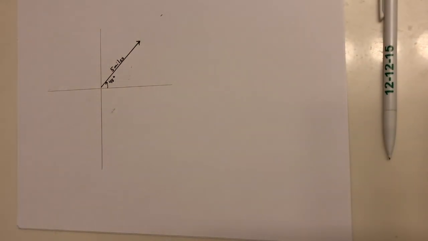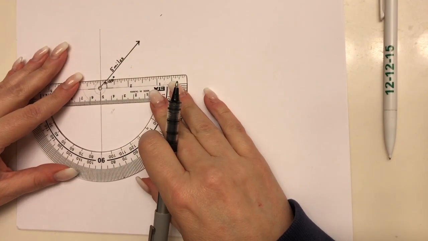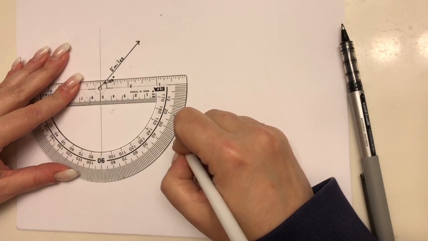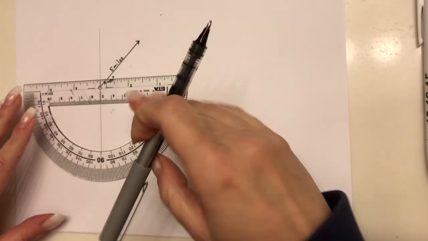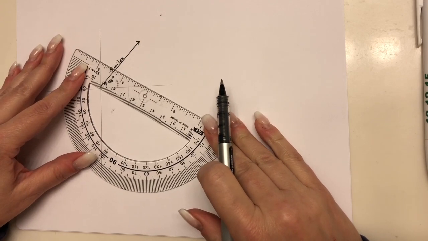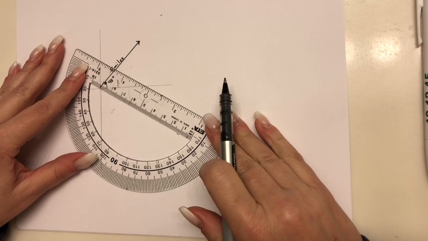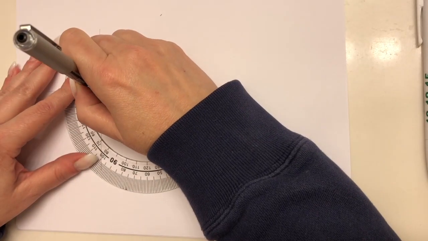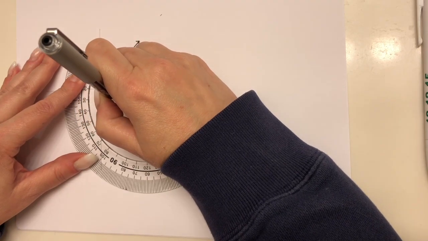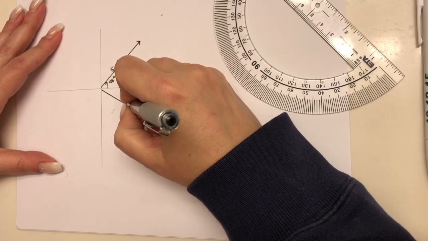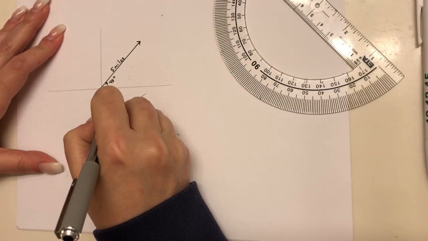Then, from the same spot, I'm going to measure around just like I did last time. I'm going to do the 30 degrees and I'm going to measure off 3 centimeters for 3 miles.